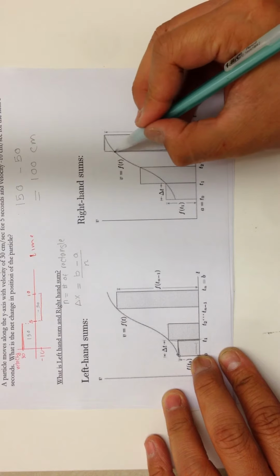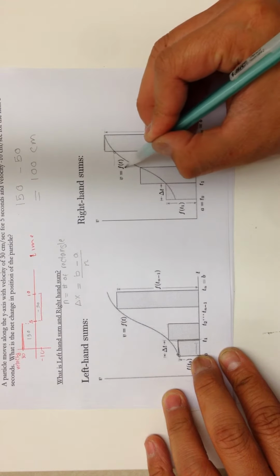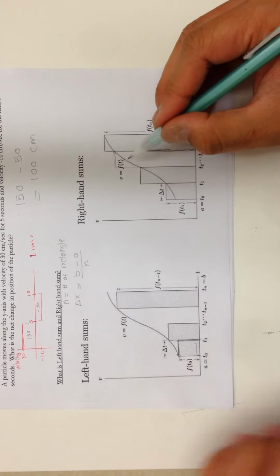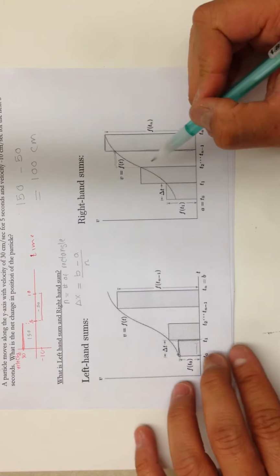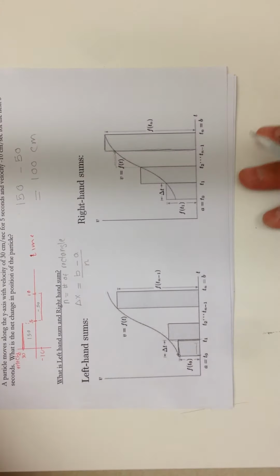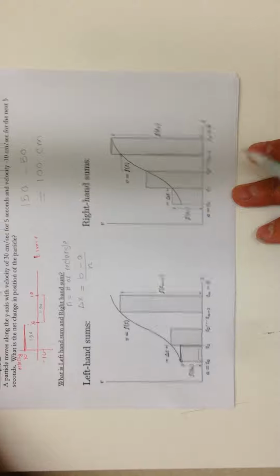Then you continue on that pattern, and by using this pattern, you see that all your rectangles will be above the curve, which means that when you approximate the area using those rectangles, you will be overestimating the true distance or the true area.